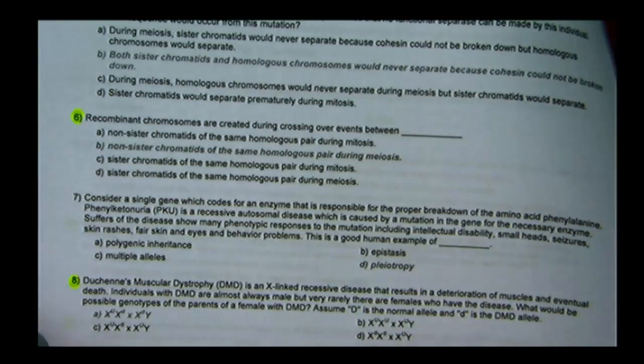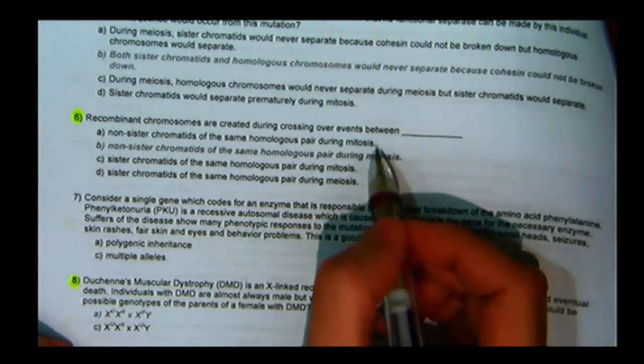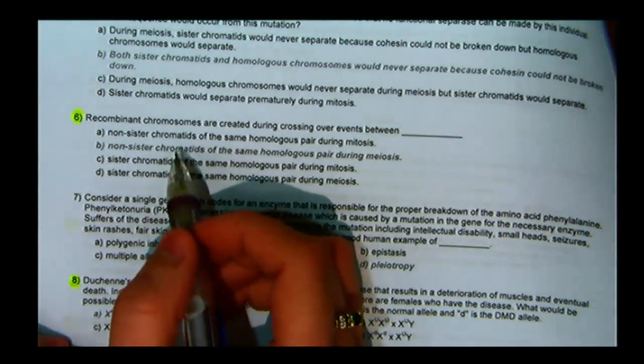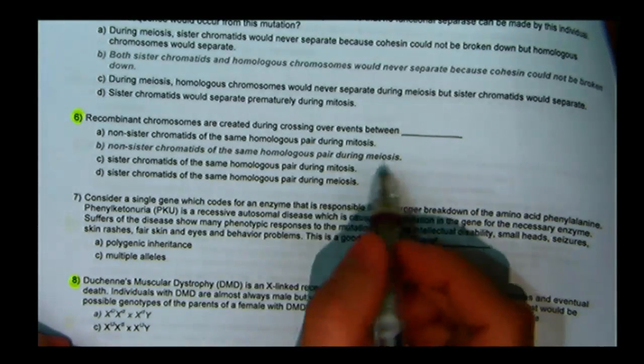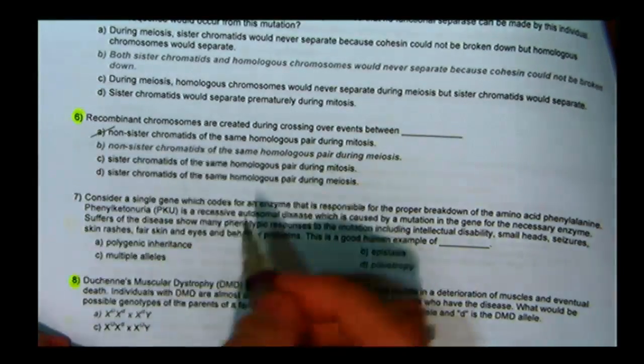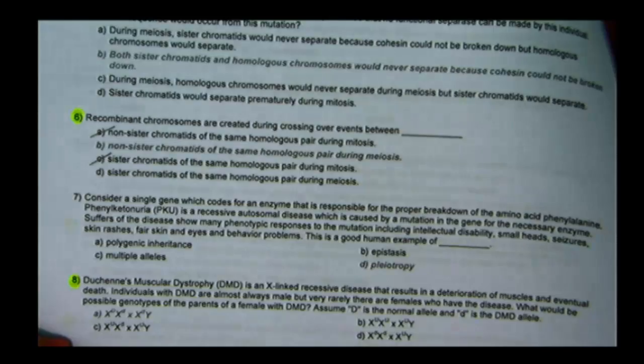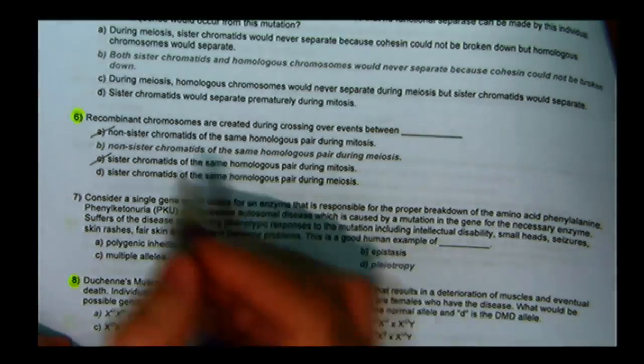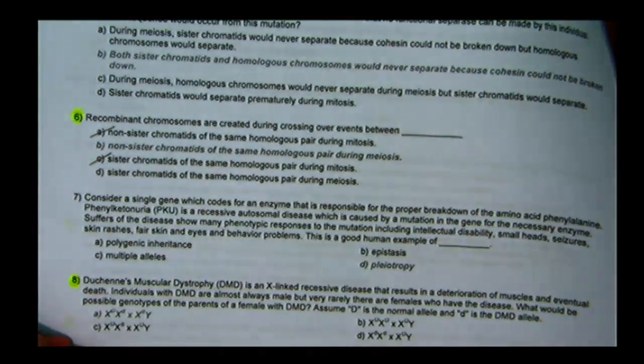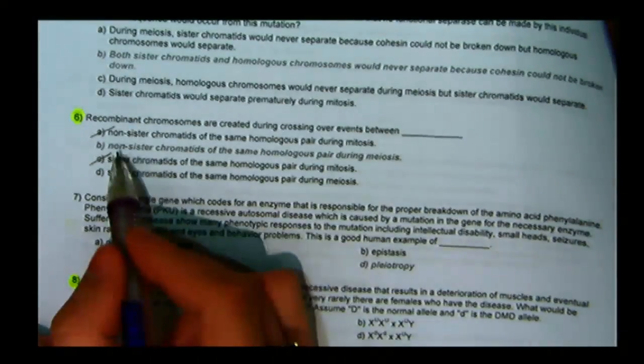It has to occur between non-sister chromatids because sister chromatids are identical. So if sister chromatids swap information, you wouldn't even know that they swapped any information because they're the exact same thing. So it has to be B, non-sister chromatids in meiosis. Make sense? Yeah? Okay.